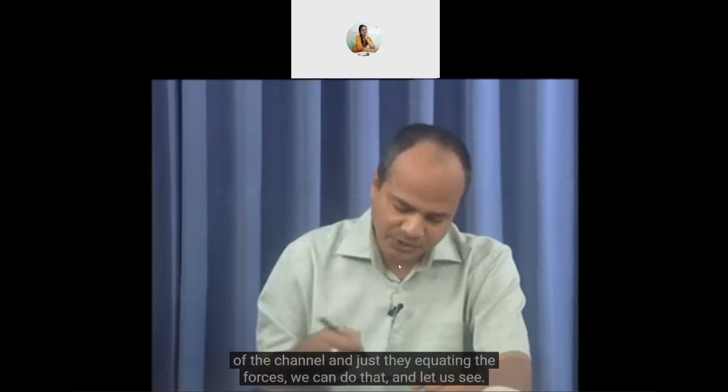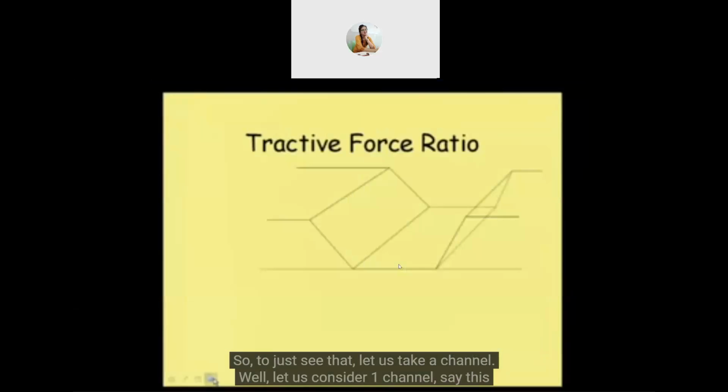Let us see. To see that, let us consider one channel. Say this is our channel, and the water is flowing in this channel. Suppose this is the water level. I'm not drawing it fully because I will have to draw something else, but just to appreciate it, imagine we have the water level at this level. We can draw a line with small drops to show the water level.